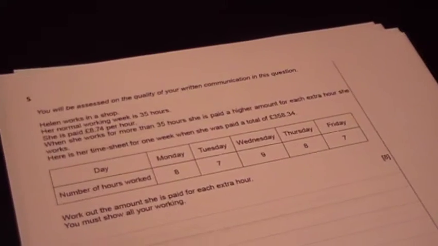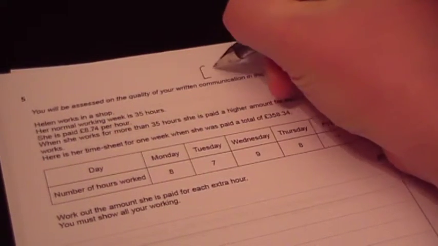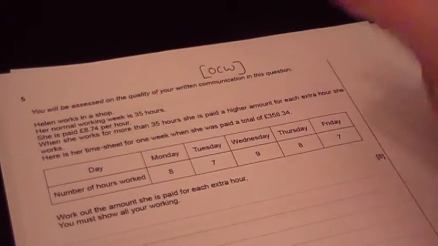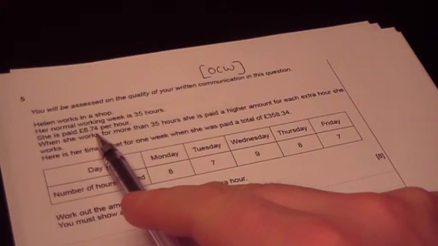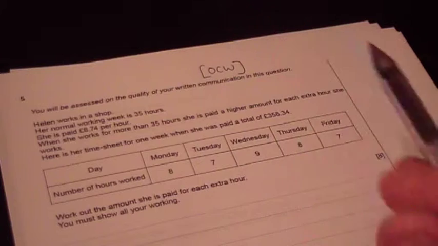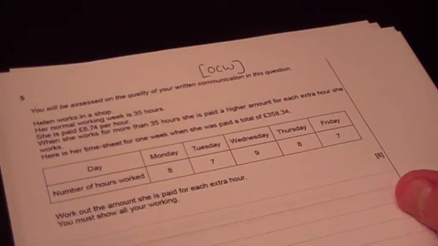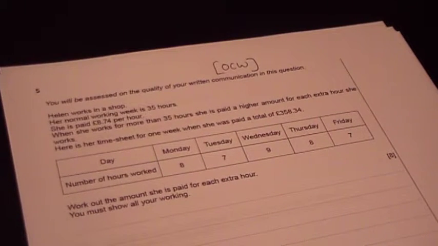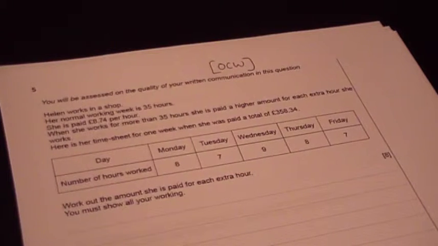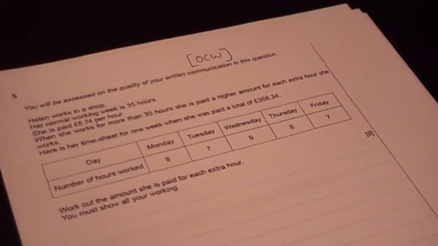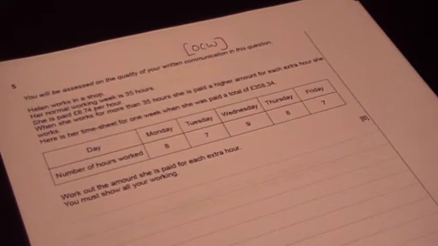Question 5. It's an OCR question. A quick scan sees that we're working with hours and money. It's a question about pay. So I want to explain myself clearly using bullet points whenever I work out or type into the calculator. And I also want to make sure that I put a unit on every number that I write down.